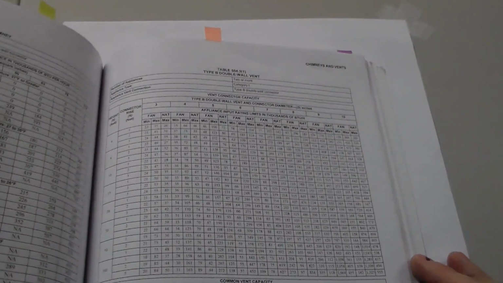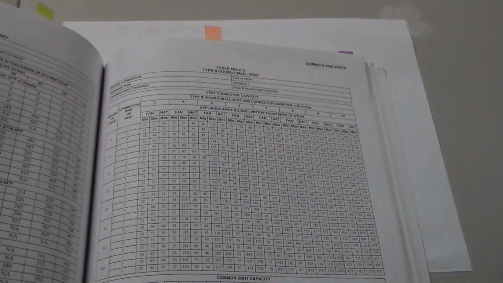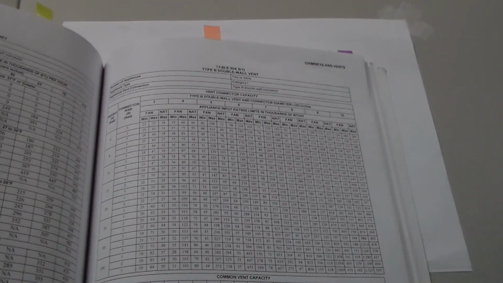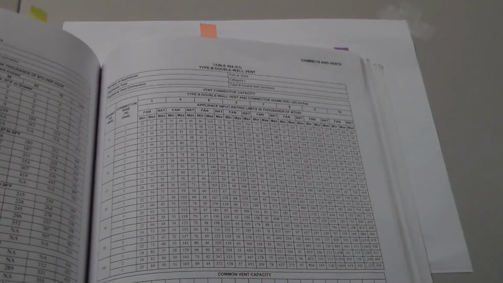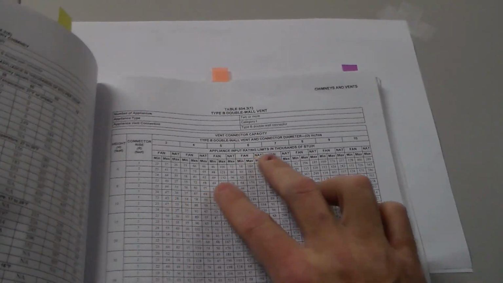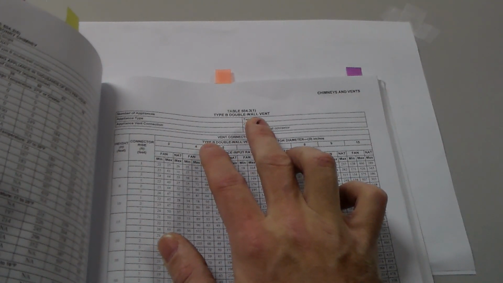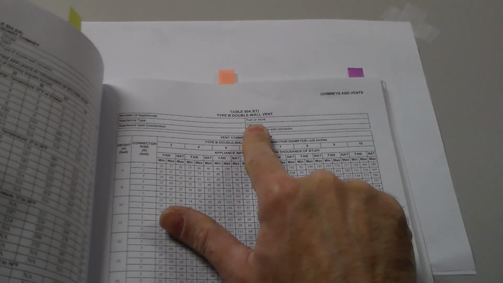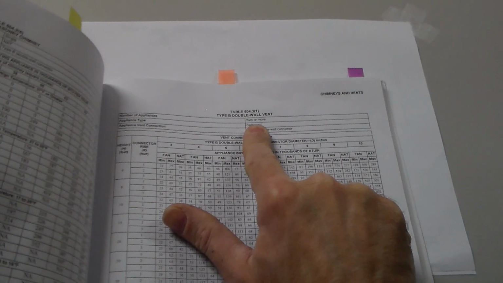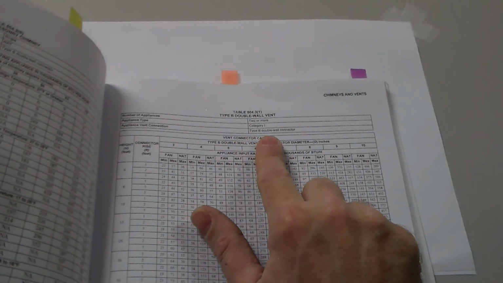Okay, and if we look close, we have 5043 bracket 1. So remember, the other ones were all 5042 bracket 1, 2, 3, 4. These are 5043 bracket 1, 2, 3, 4. And if you look at the top here, we can see it says type B double wall vent, and then number of appliances 2 or more. So before it just said single, so now this is for 2 or more. And then of course appliance type category 1, and appliance vent connector is B vent.